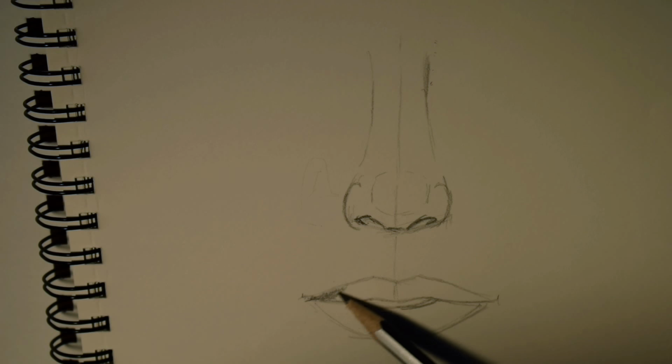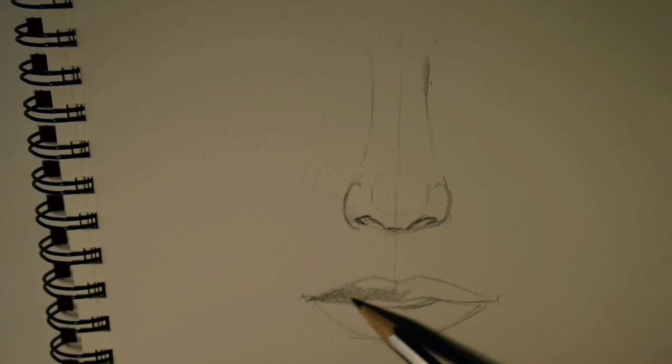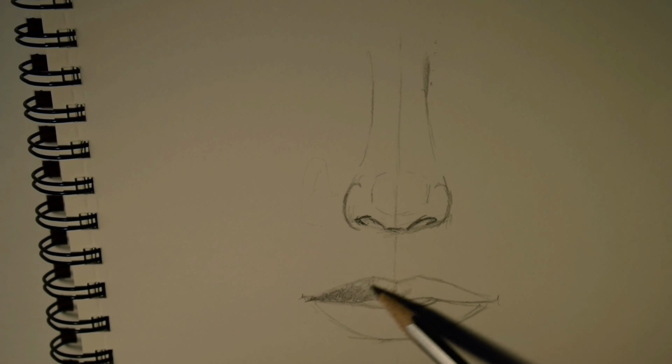And here's where I start to shade with the pencil. On the lips, it's usually the top lip that is slightly darker than the bottom, because your bottom lip sticks out farther, so it's catching more of the light.